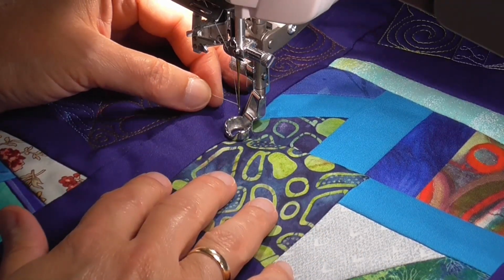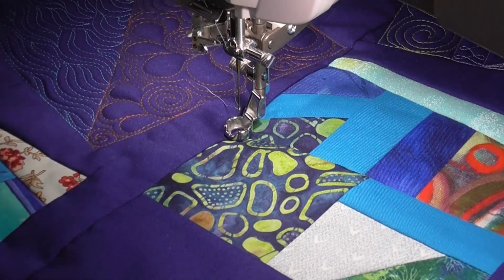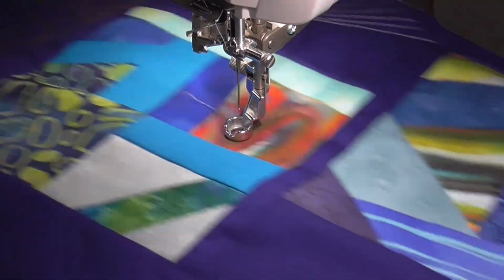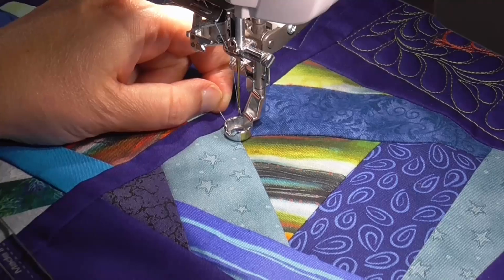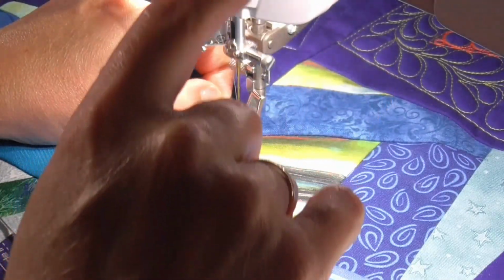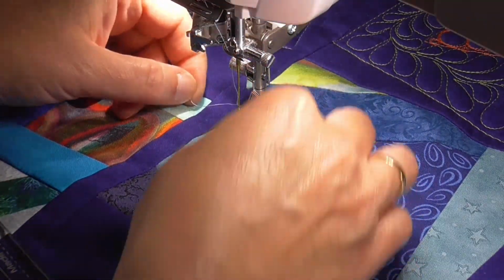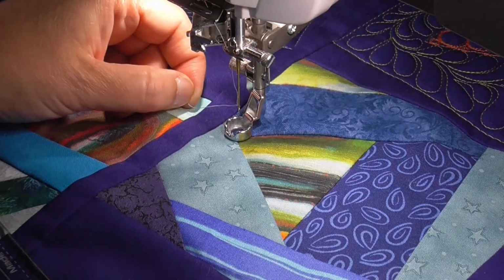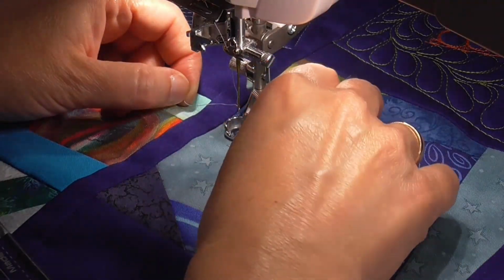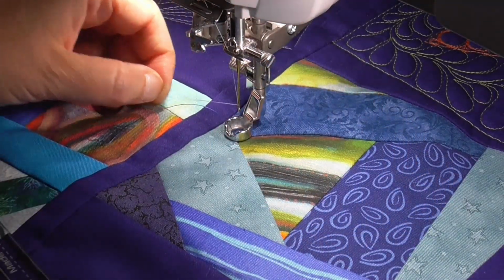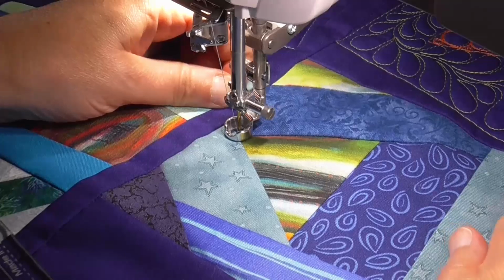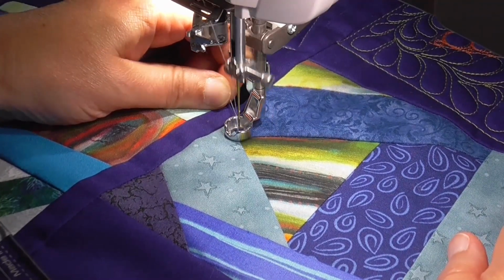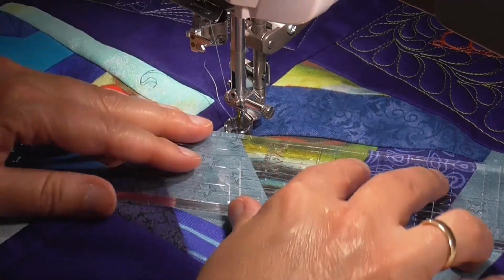In this case, I think the triangular one will be the most significant one to show you. So let me pull the thread. In the case of the patchy blocks, they have already enough character. They do not need anything extra from the quilting thread.